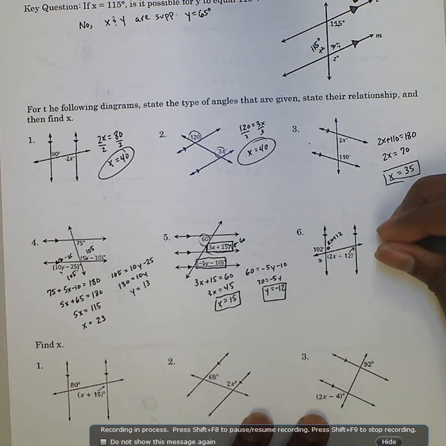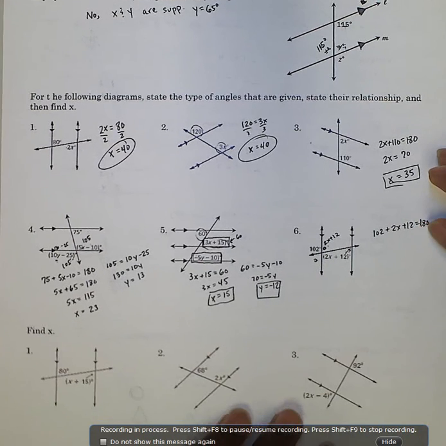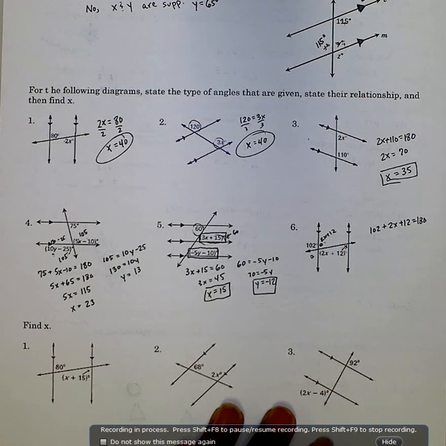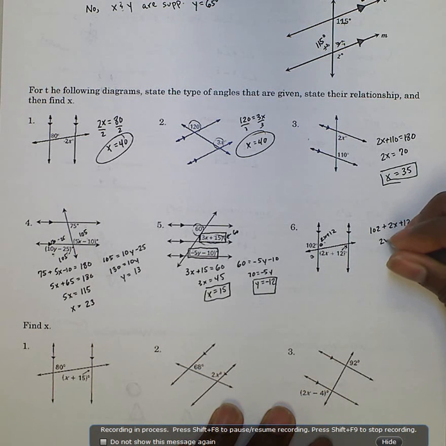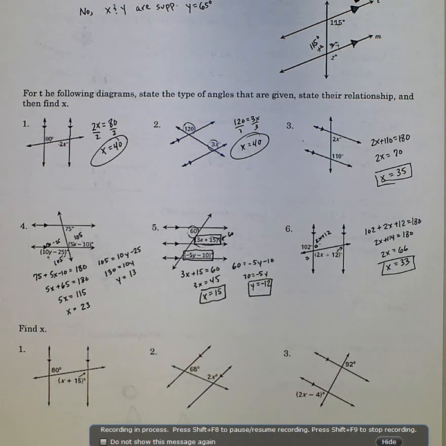So I know that 102 plus 2x plus 12 should equal 180 because they're a linear pair. Okay, and then 114, is that what I get? So 2x plus 114 equals 180. 2x then will equal 66. Am I right on that? I think so. And so x will equal 33.